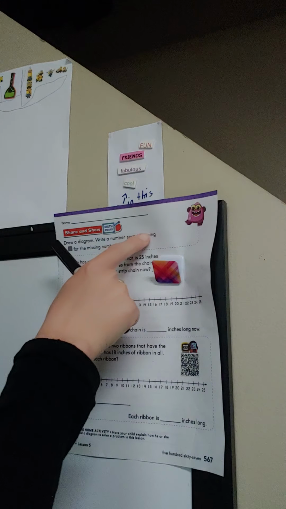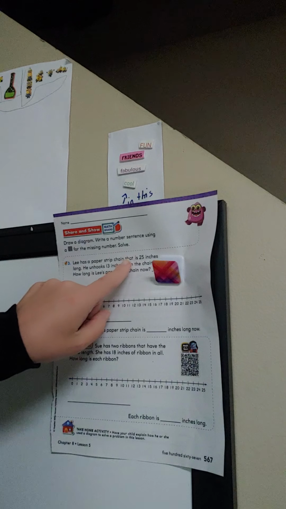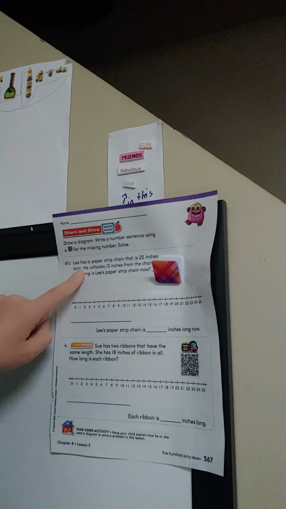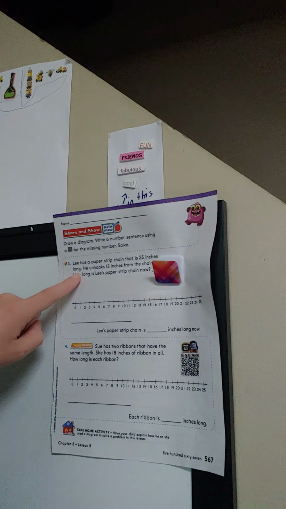Okay, same thing. We're drawing the diagram, and all the diagram is just drawing those lines to the lengths that they're telling us, and the other length if we have to add or subtract, okay? So draw a diagram and write a number sentence using a blank for the missing number, and then solve. Okay, Lee has a paper strip chain that is 25 inches long. He unhooks 13 inches from the chain. How long is Lee's paper strip chain now?